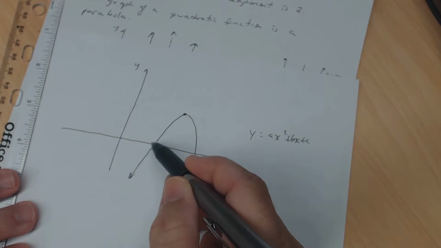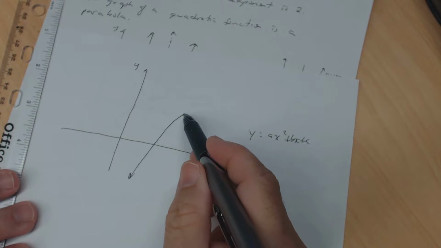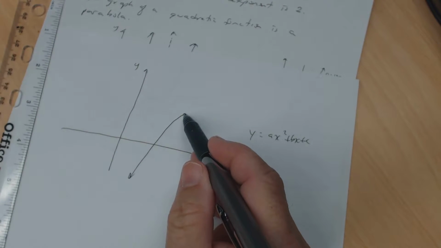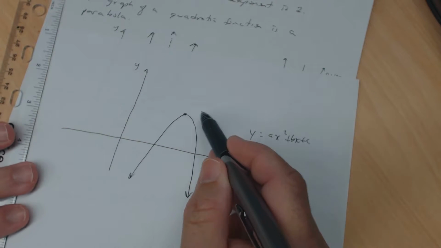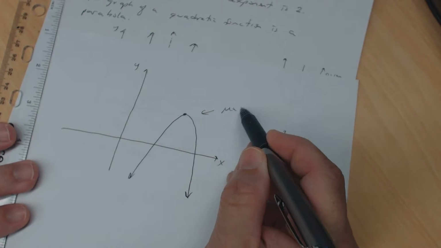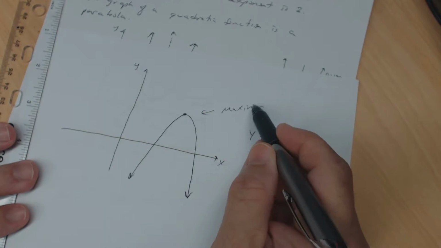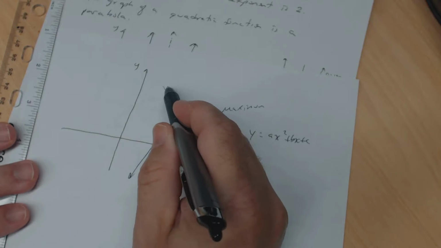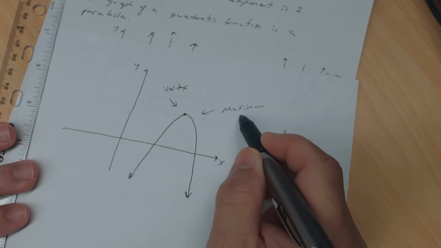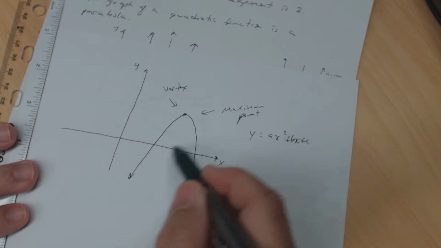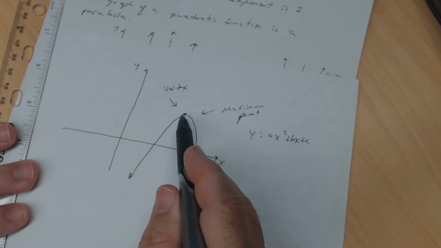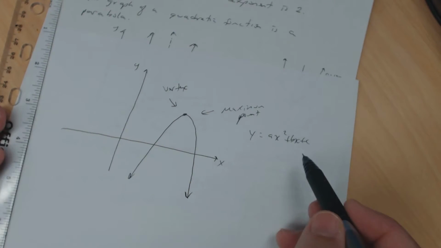When you go from increasing to decreasing, this is a local max, but it also happens to be the absolute maximum. You learned that last semester. That's also called the vertex. So the vertex here is a maximum point. All these other points are below it. That's the maximum point right here.